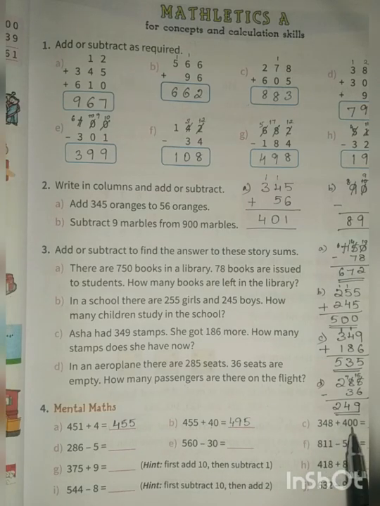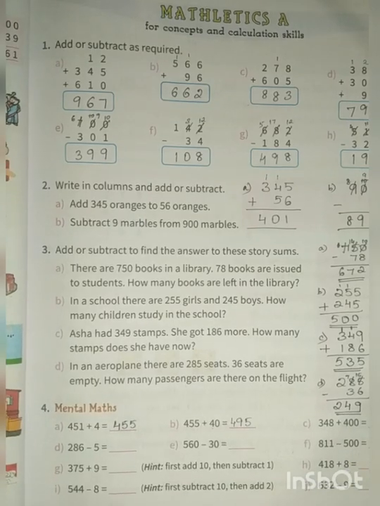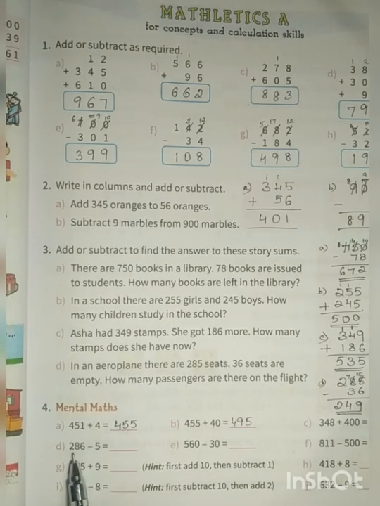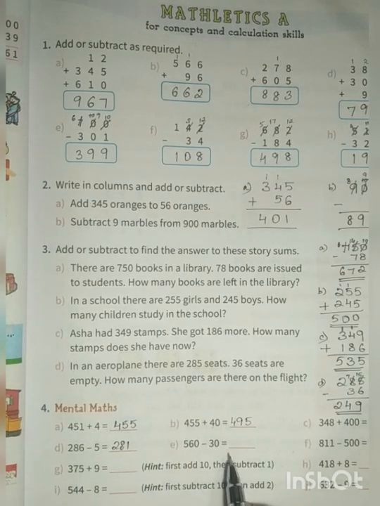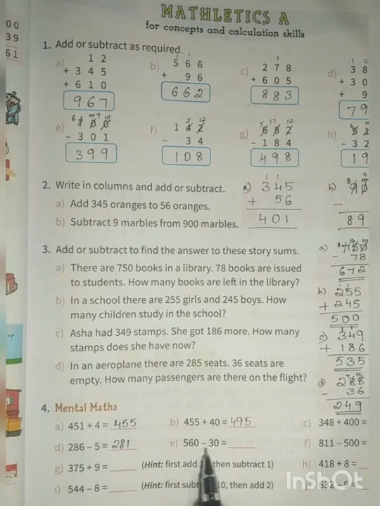348 plus 400. Already 2 zeros are there. In addition, we write the number itself, 48. 3 plus 4 is 7. So 748. The next one is minus 5. 286 minus 5. 6 minus 5 is 1. So 281. Then 560 minus 30.